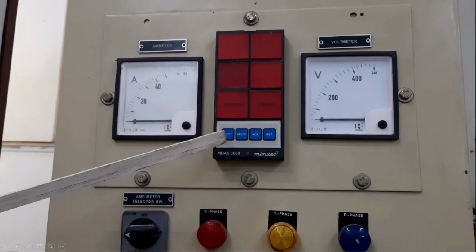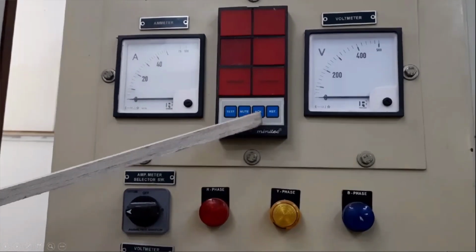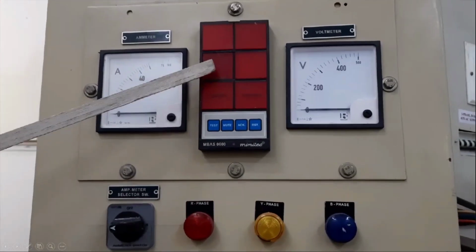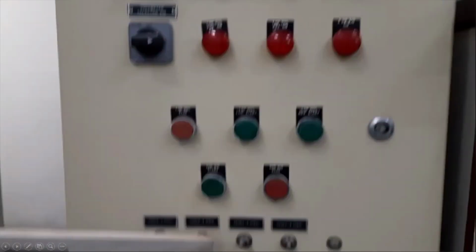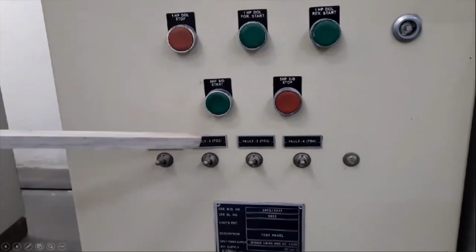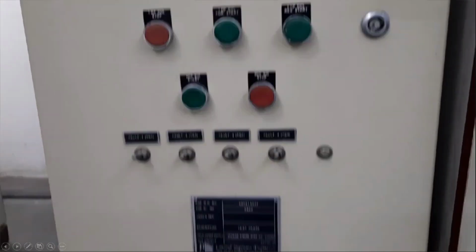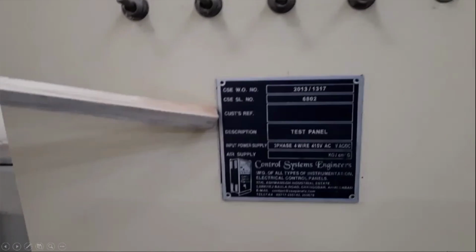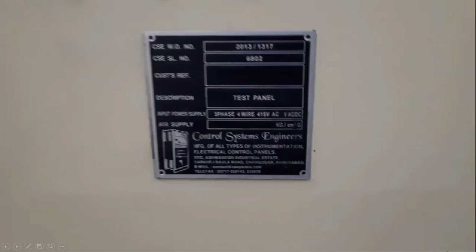Then we will see that first of all the operator has to acknowledge that fault, because without acknowledging you cannot reset this, and after acknowledging, the blinking of the LEDs will be off, and once the blinking is off we have to work at the fault location, we have to clear the fault, and after clearing the fault we have to reset this system. So this is the front layout of this entire panel. These are the naming specifications of the panel, and the manufacturer name is mentioned over here. So now we will see the inside view of the panel.